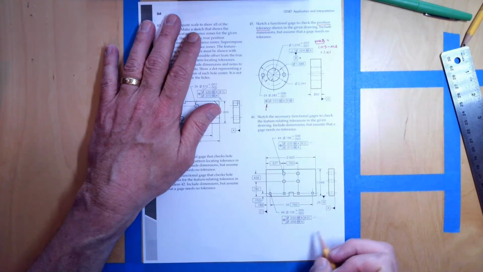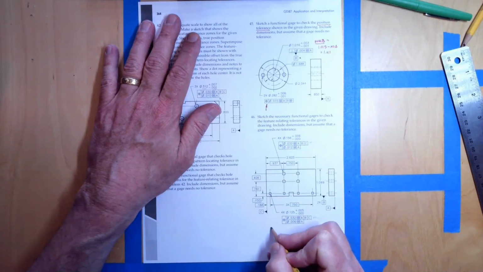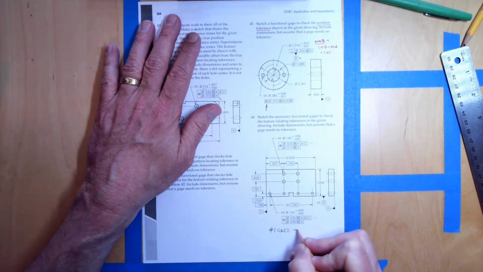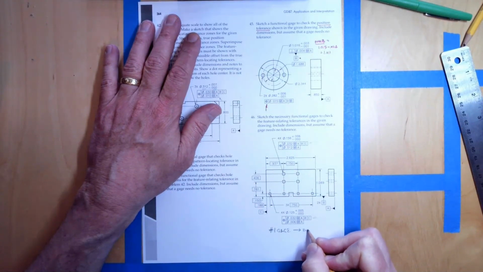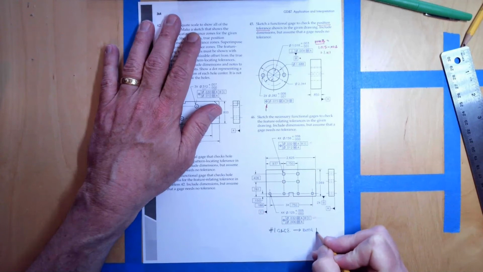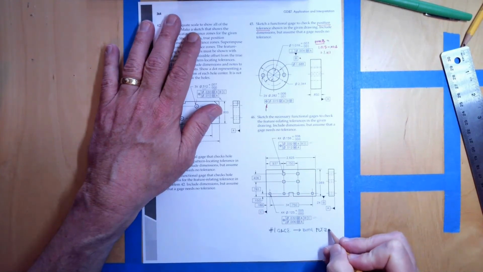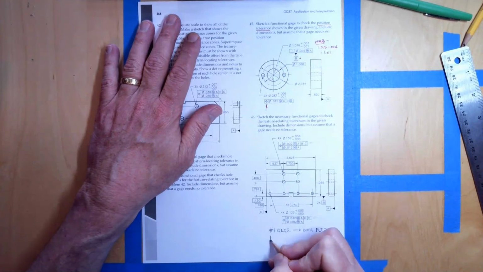So that's going to be one gauge. So the number 1 gauge is going to be both pattern locating tolerance zone frameworks together. Okay.